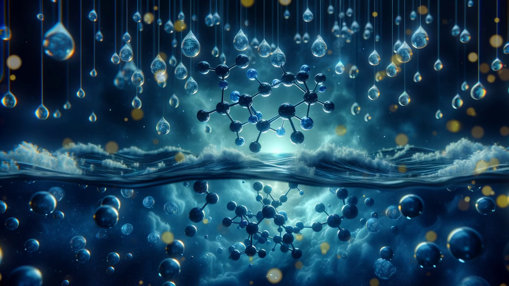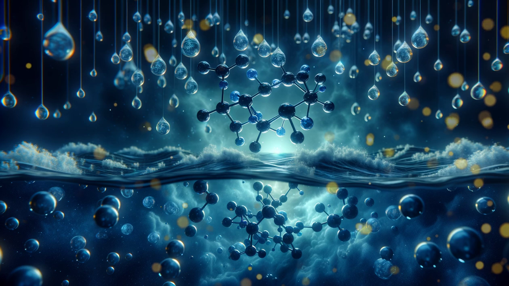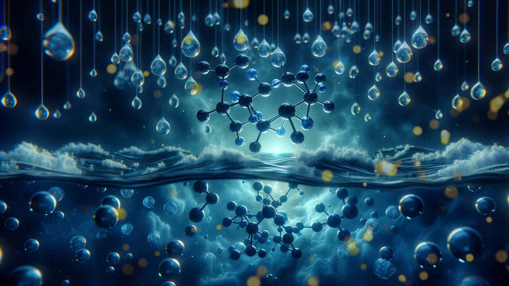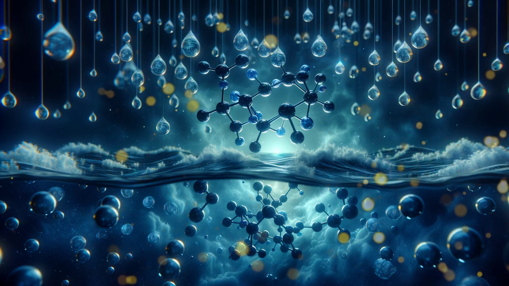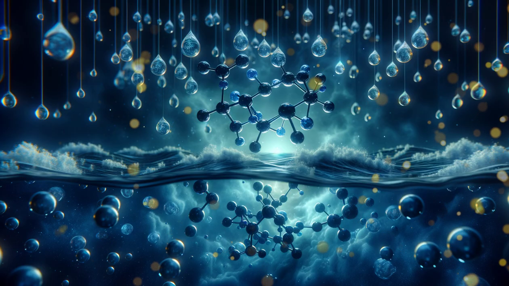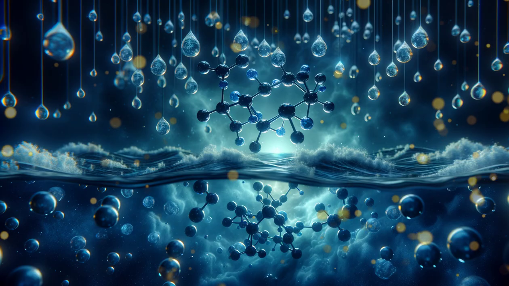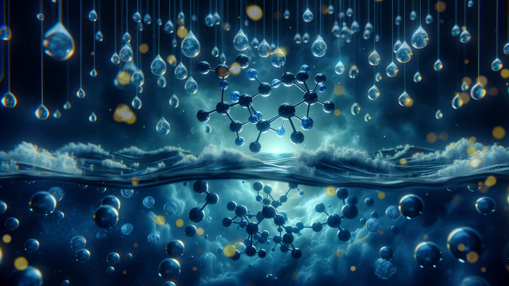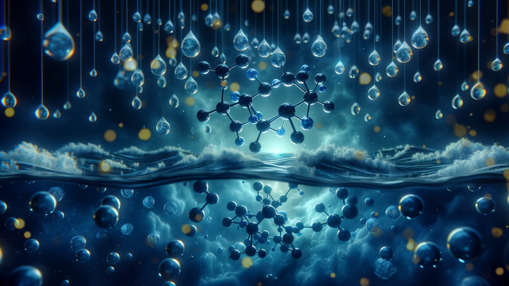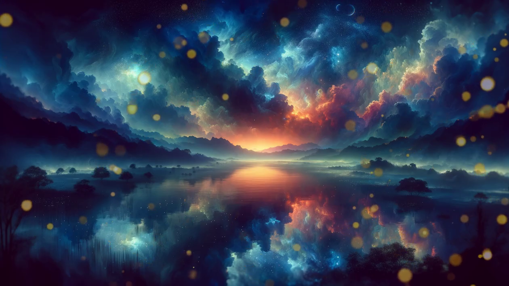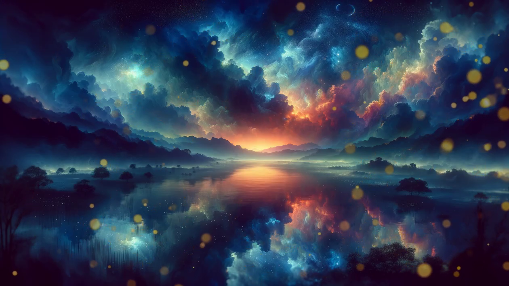Water's exceptional properties, particularly its anomalous behavior regarding density, are a reminder of the intricate connections that bind our world together. They invite us to appreciate the delicate intricacies of the natural world, to find solace in the knowledge that every drop of water plays a vital role in sustaining life.